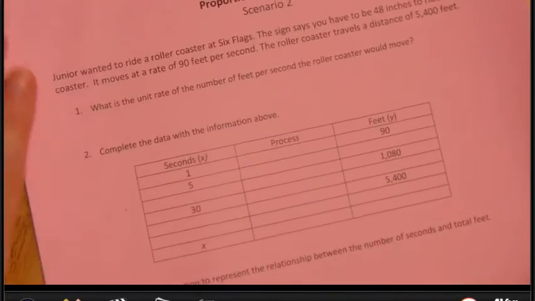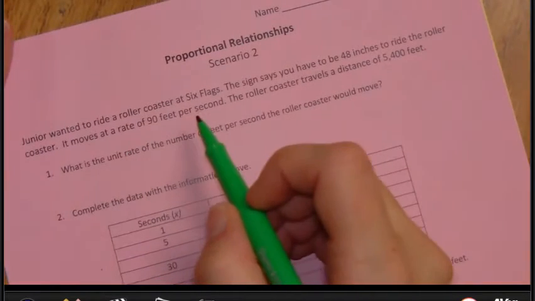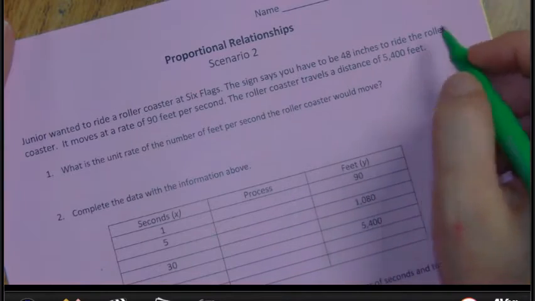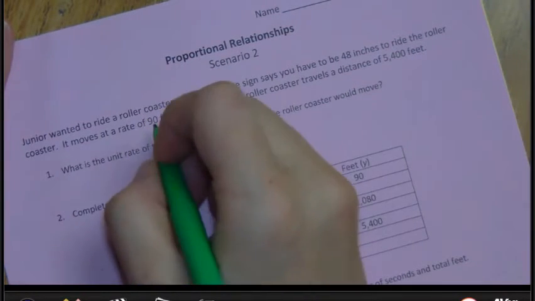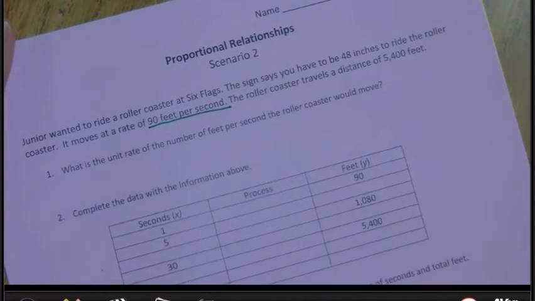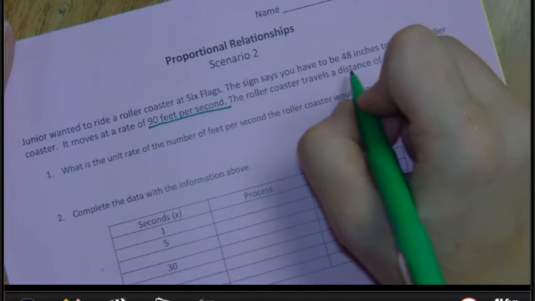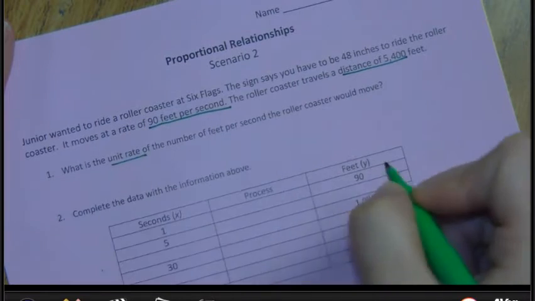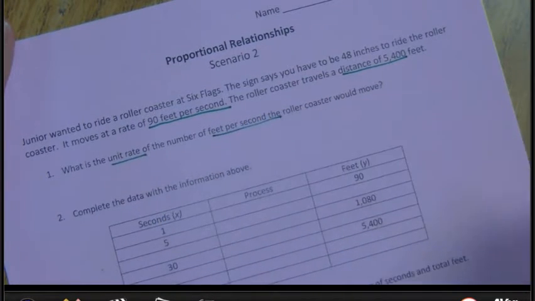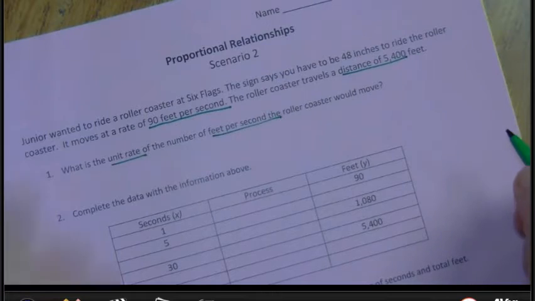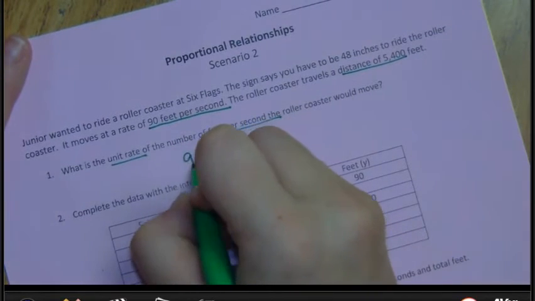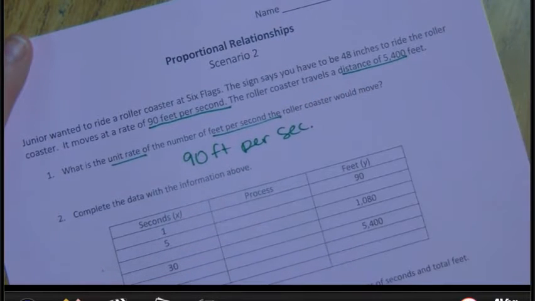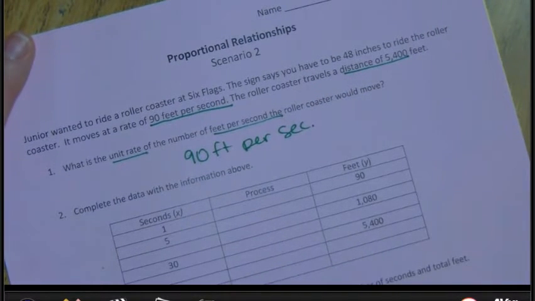All right, scenario number 2. Junior wanted to ride the roller coaster at Six Flags. The sign says you have to be 48 inches to ride the roller coaster. It moves at a rate of 90 feet per second, and the roller coaster travels a distance of 5,400 feet. What is the unit rate in number of feet per second the roller coaster would move? Well, it already tells me it's going to move 90 feet per second. All right, so complete the data table information.